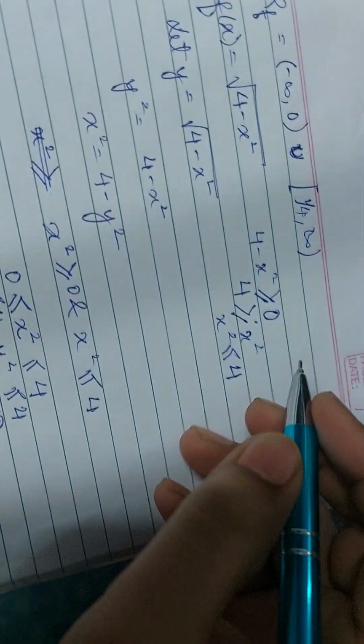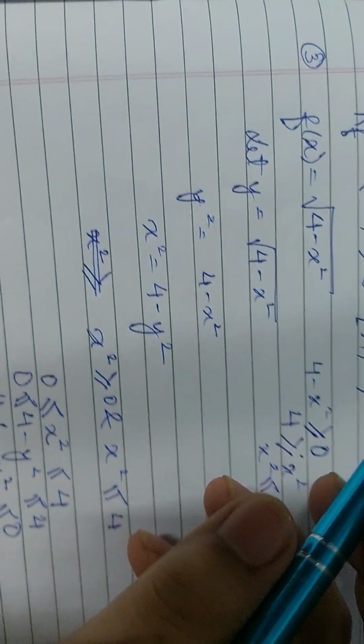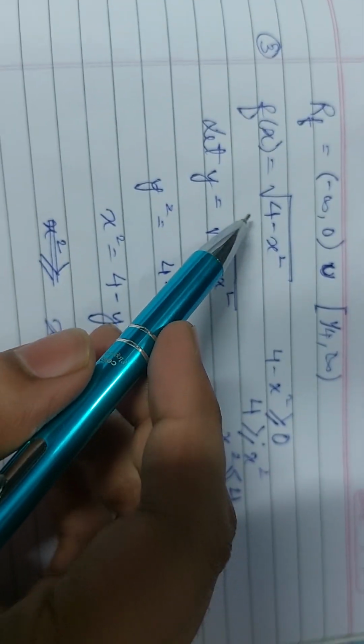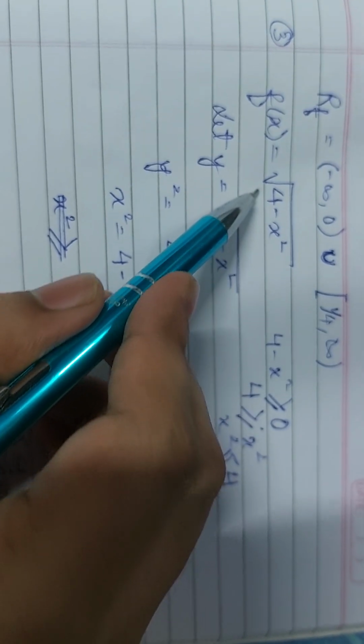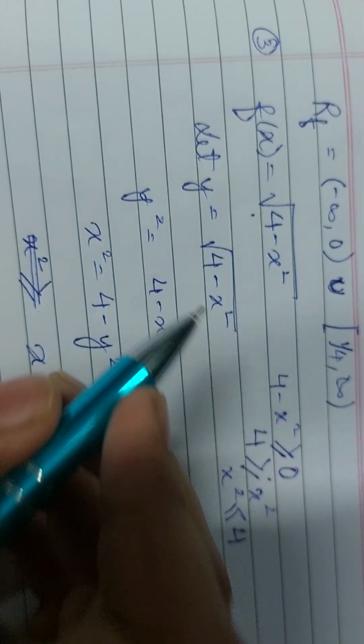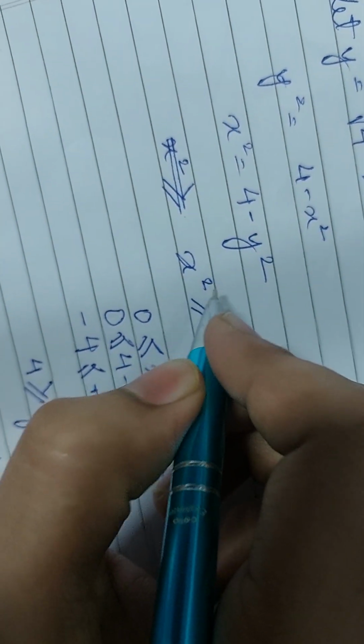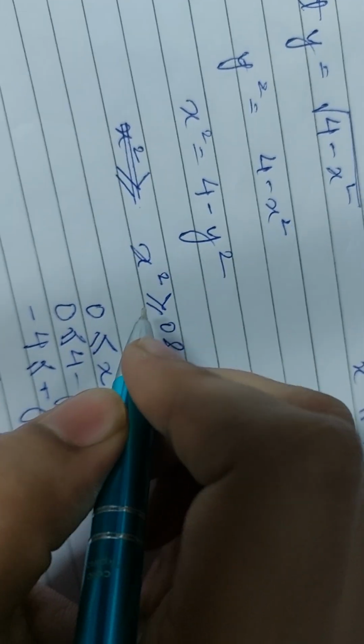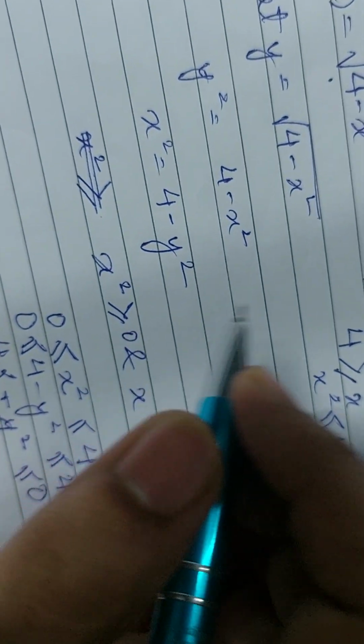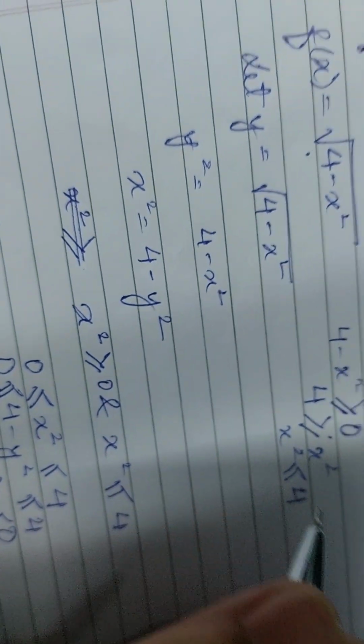Note that in this expression we considered the main expression also. We did not just simplify and then go on about x square being greater than or equal to 0. We have to be observant.